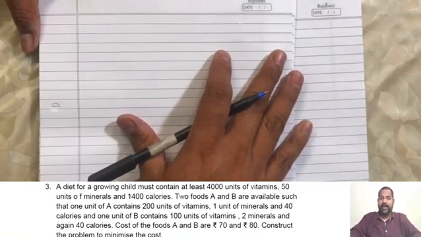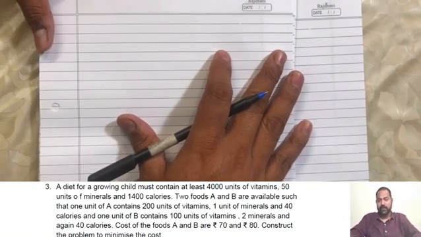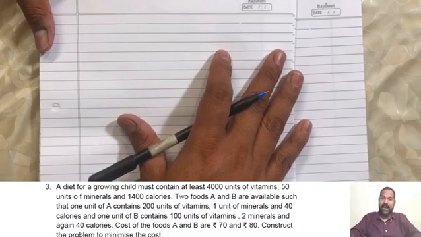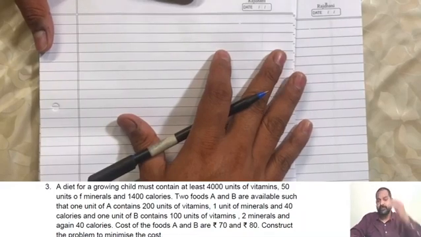Two foods A and B are available such that 1 unit of A contains 200 units of vitamins, 1 unit of minerals, and 40 calories, and 1 unit of B contains 100 units of vitamins, 2 minerals, and again 4 calories. Cost of the food A is rupees 70 and of B rupees 80. Construct a problem to minimize cost.